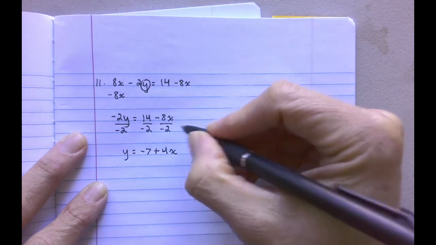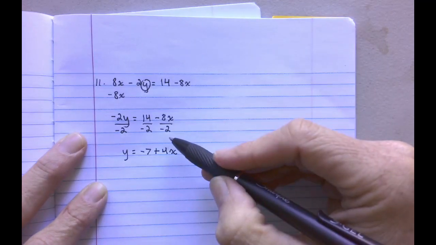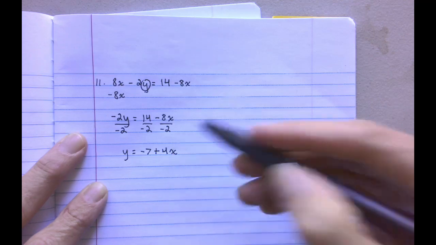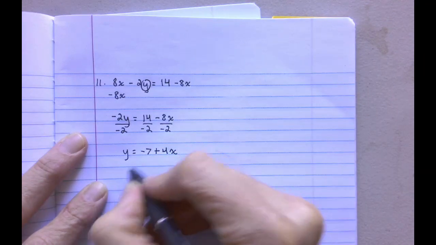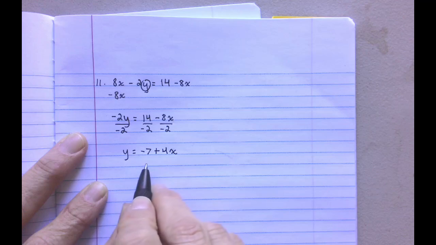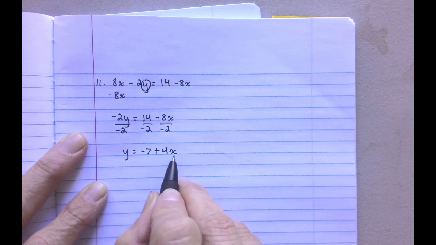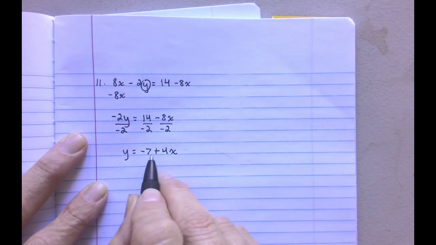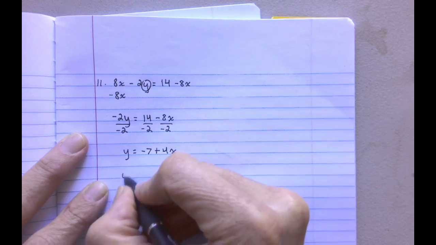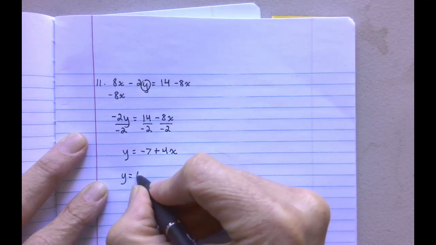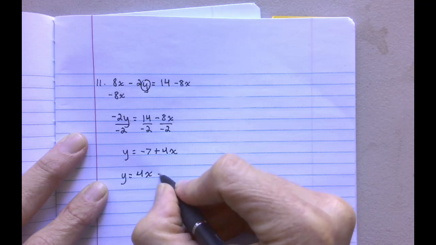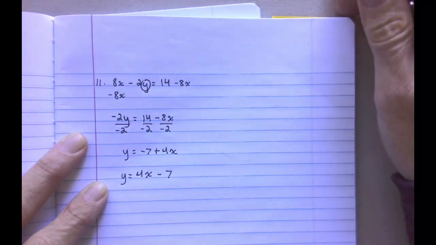If you've got a negative divided by a negative, you're going to get a positive. And you could rewrite this. Usually you don't see equations written like this with the variables to the right and the constant to the left. You could rewrite it like y equals 4x minus 7.